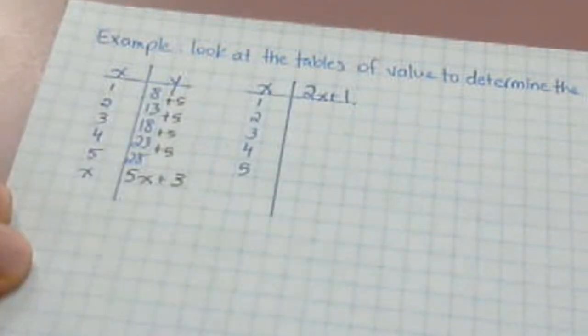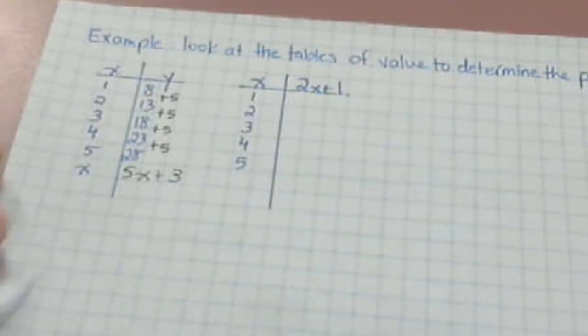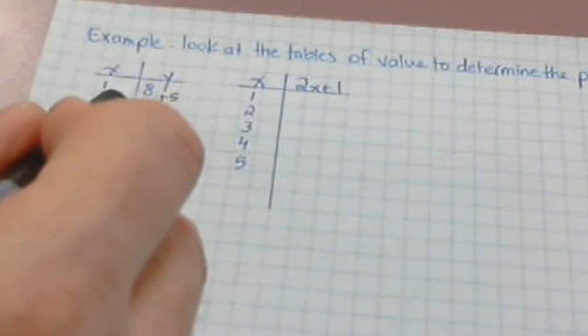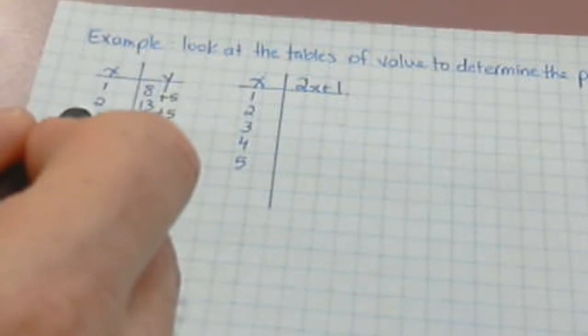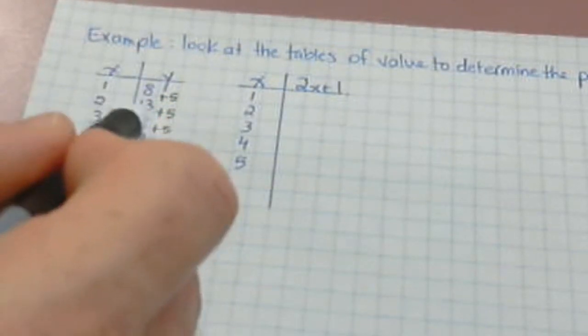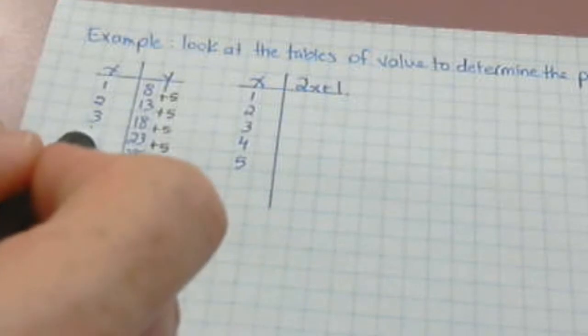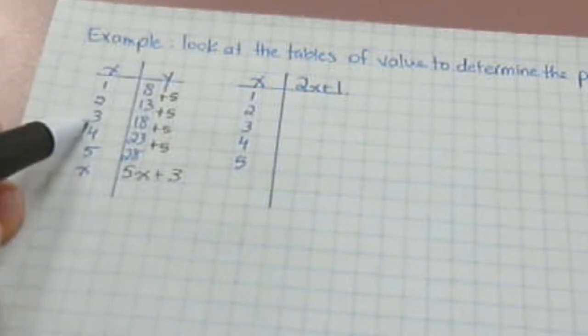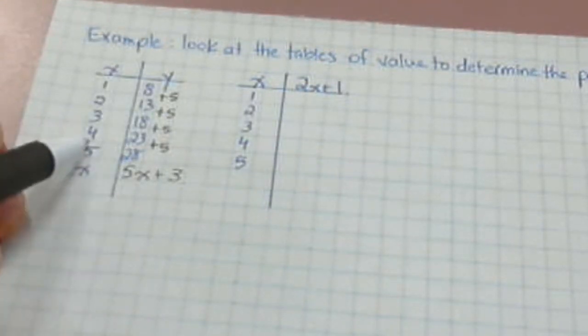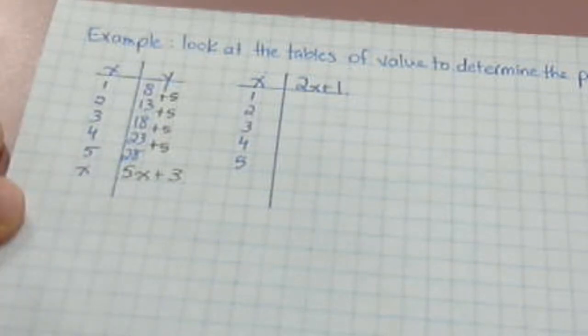And in fact, I have to add on 3 to get to the number. So I have 1 times 5 is 5, plus 3 is 8. 2 times 5 is 10, plus 3 is 13. 3 times 5 is 15, plus 3 is 18. 4 times 5 is 20, plus 3 is 23.